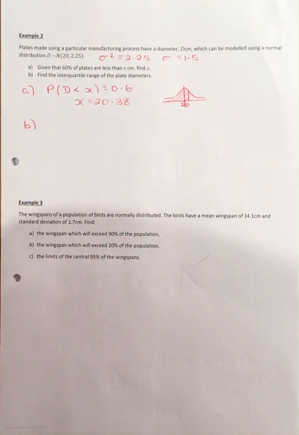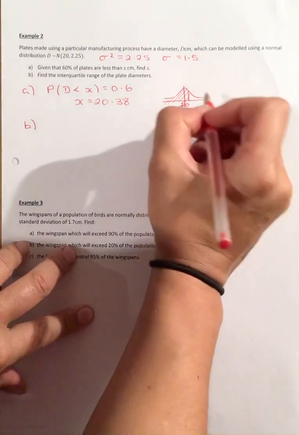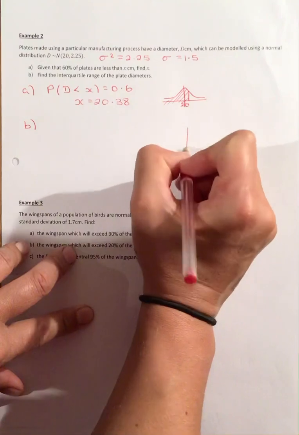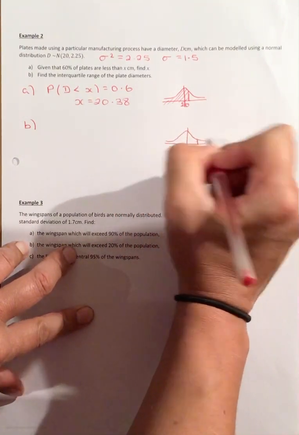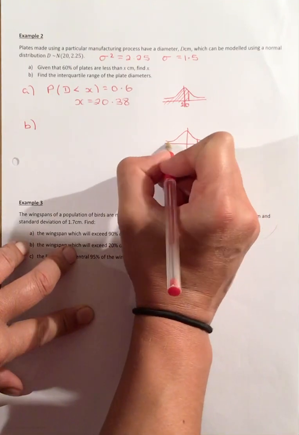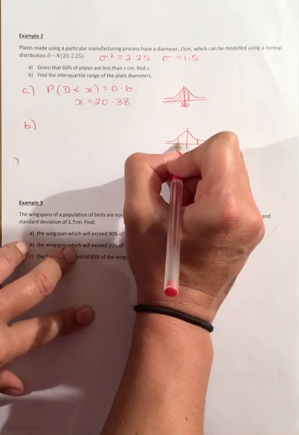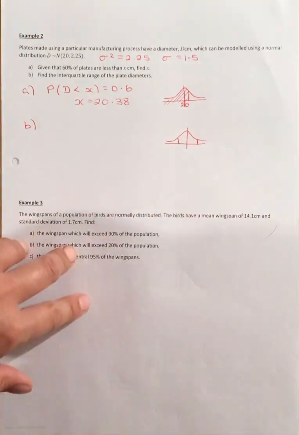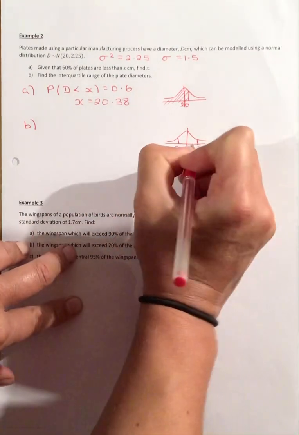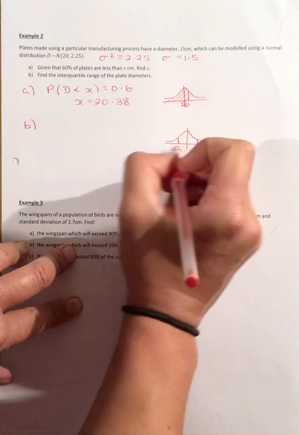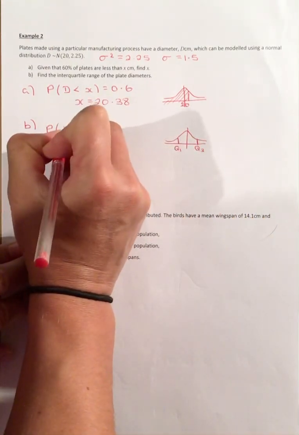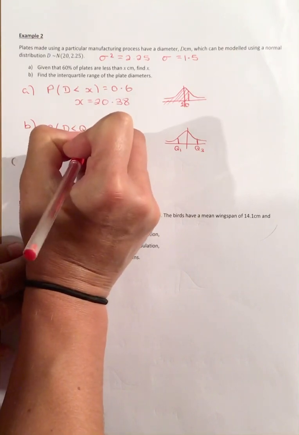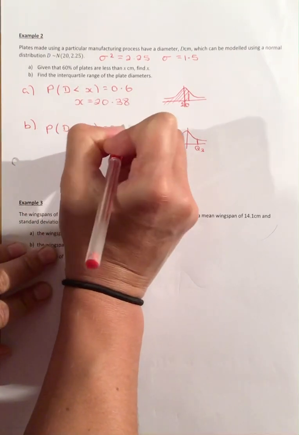Part B, to find the interquartile range. Remember, the interquartile range is the upper quartile take away the lower quartile, and to get your upper quartile you need to be looking at a probability of being less than it of 0.75, and to get your lower quartile the probability of being less than it is 0.25. So we want an upper value such that our probability D is less than that upper quartile is 0.75.